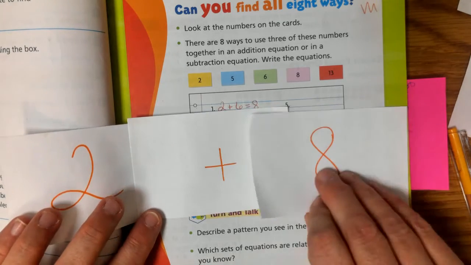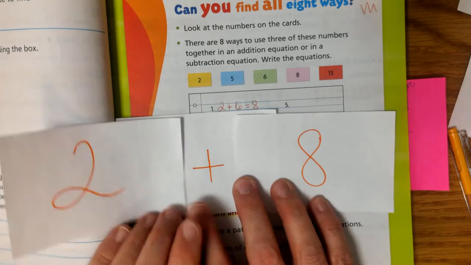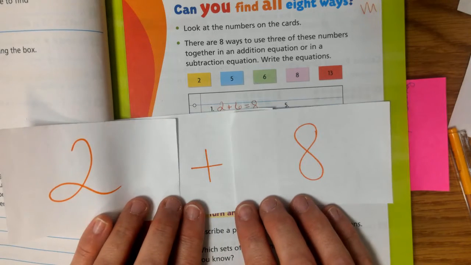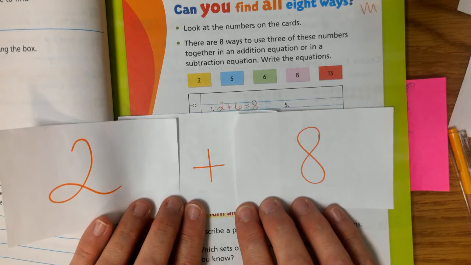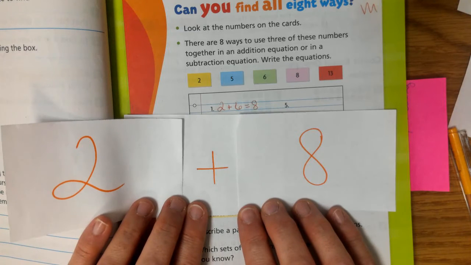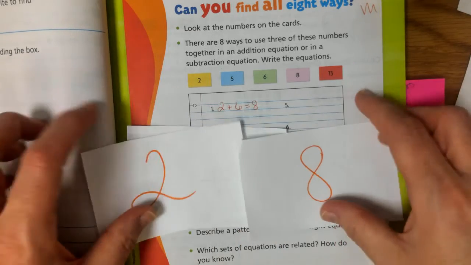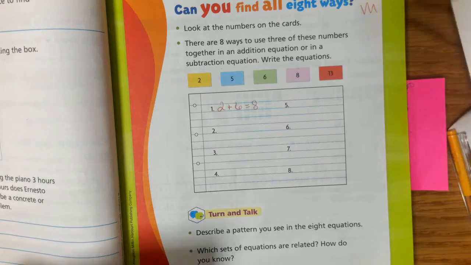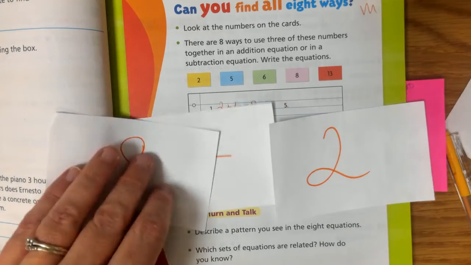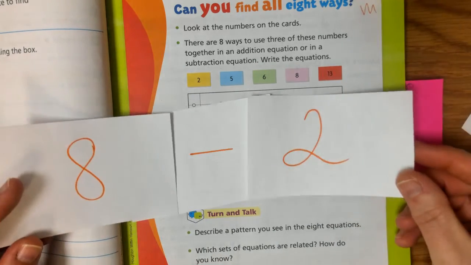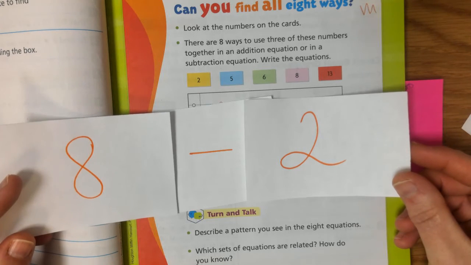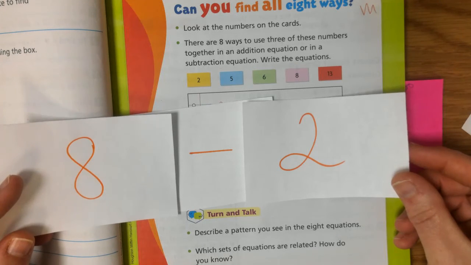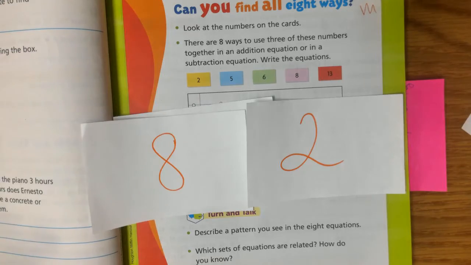2 plus 8. What is 2 plus 8? 2 plus 8 equals 10. Can I get anything with 2 plus 8 equals, do I have a 10? No, I don't. What if I reverse this and do 8 minus 2? What is 8 minus 2? 6, right? 8 minus 2 equals 6.